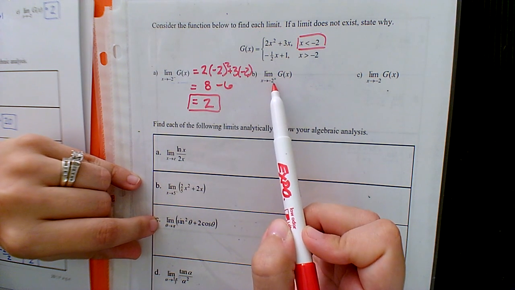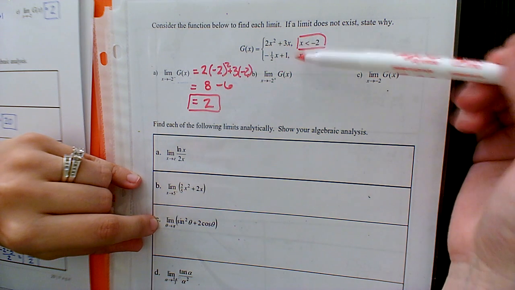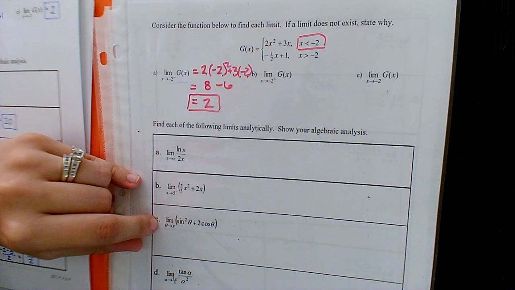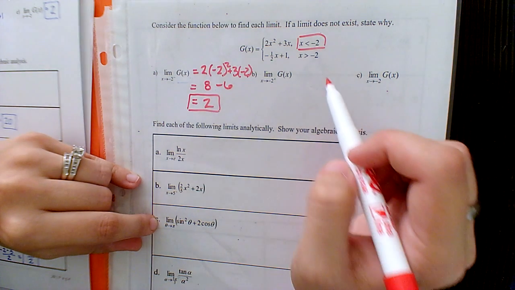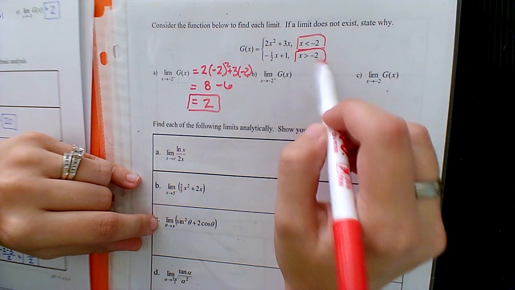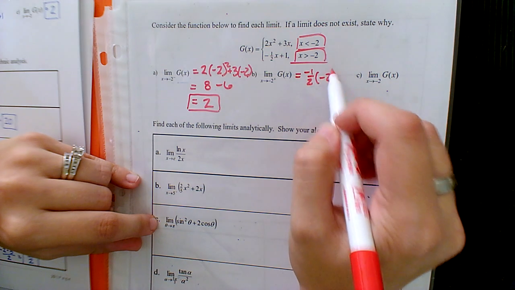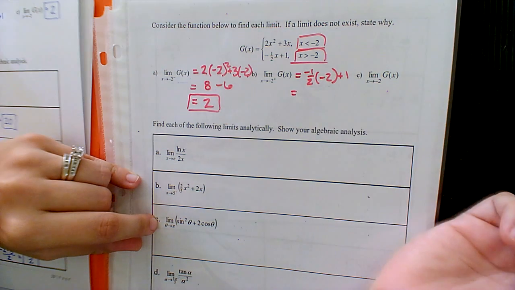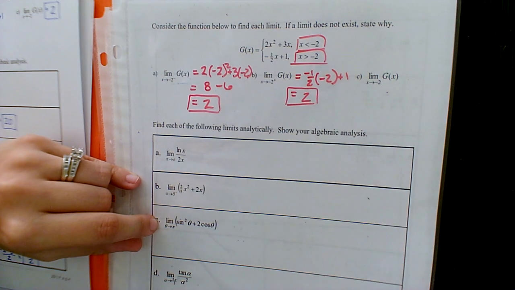What if we wanted to approach -2 from the right? Which piece would we choose? You would choose the second one because things greater than -2 are from the right. All right, so we're going to choose the second equation. Let's go ahead and plug in -2. 1 plus 1 is 2.